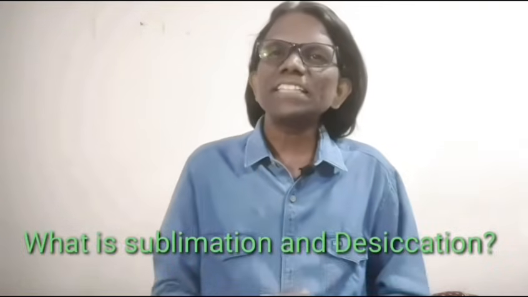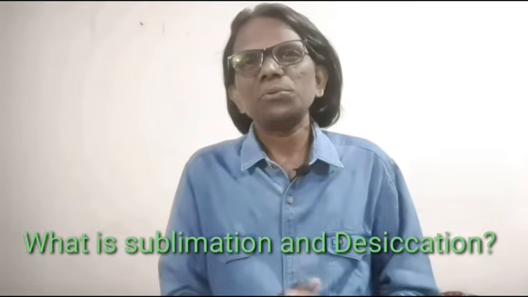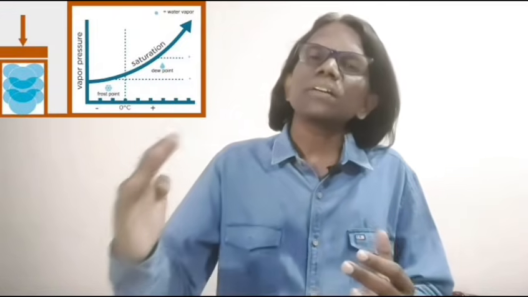Humidity is nothing but the amount of water vapor or moisture present in the air. Humidity is nothing but dampness. And what is relative humidity? It is the amount of water vapor present in the air expressed as a percentage of the amount of water vapor required to attain the dew point or saturation point.